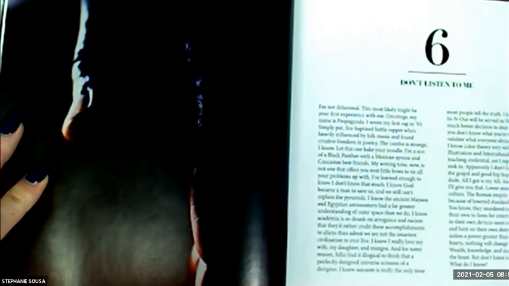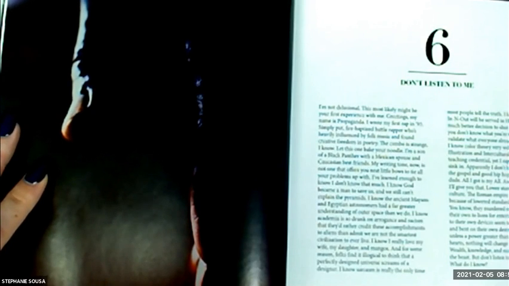I know God became a man to save us, and we still can't explain the pyramids. I know the ancient Mayans and Egyptian astronomers had a far greater understanding of outer space than we do. I know academia is so drunk on its arrogance and racism that they'd rather credit these accomplishments to aliens than admit we are not the smartest civilization to ever live.